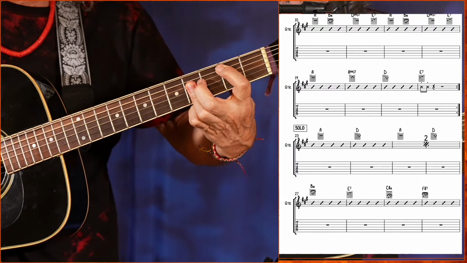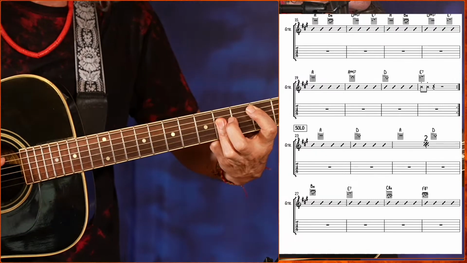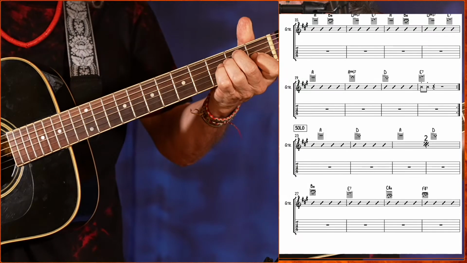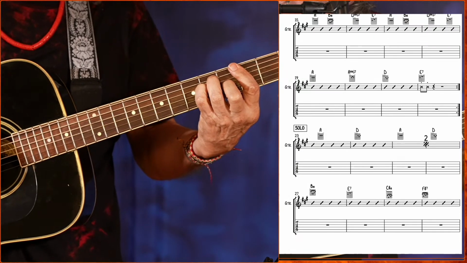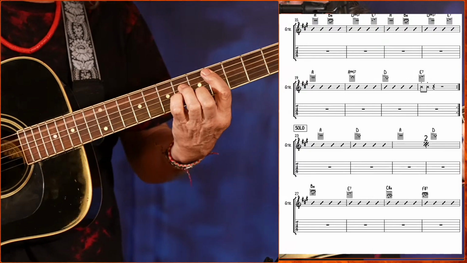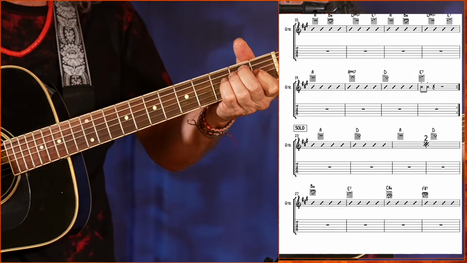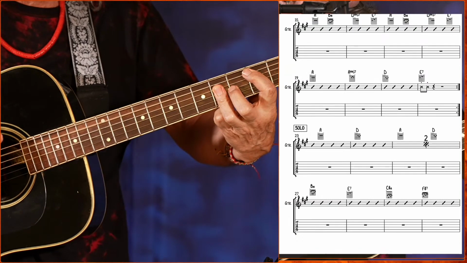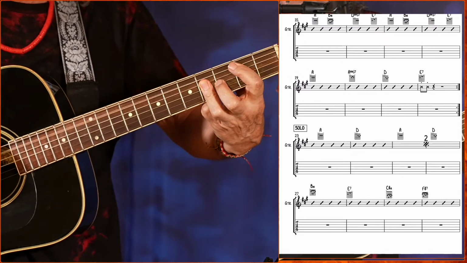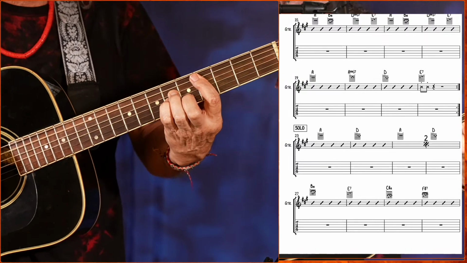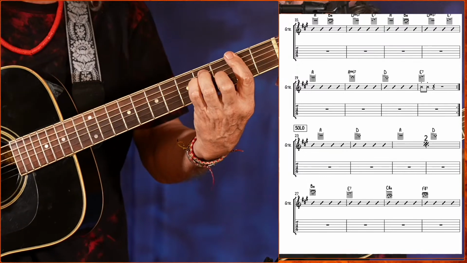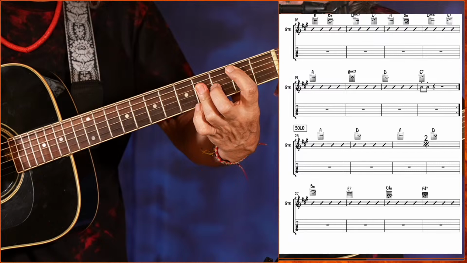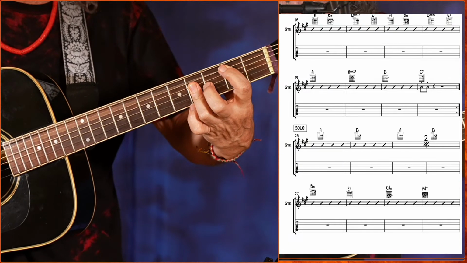Hey, now I'm in the 39th bar. B, C sharp, E, F sharp. What can make me feel this way, my girl? C sharp, talking about my girl, my girl. F sharp, talking about my girl.